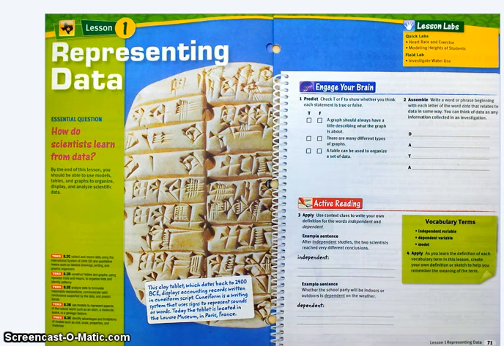This is screencast number 1 for Unit 2, Lesson 1, and I'm on page 70 where it says Representing Data. Your essential question: how do scientists learn from data? And by the end of this lesson, you should be able to use models, tables, and graphs to organize, display, and analyze scientific data. So keep that in mind as your objective as we go through this.